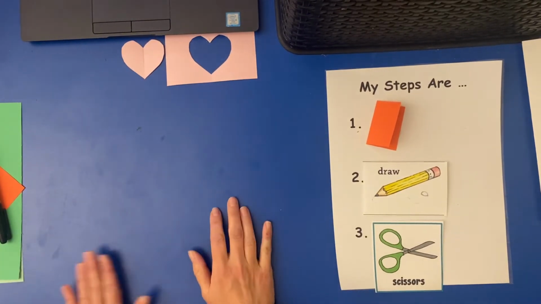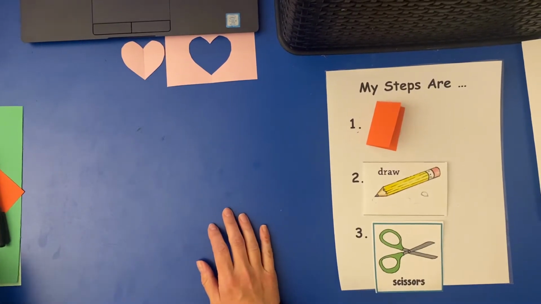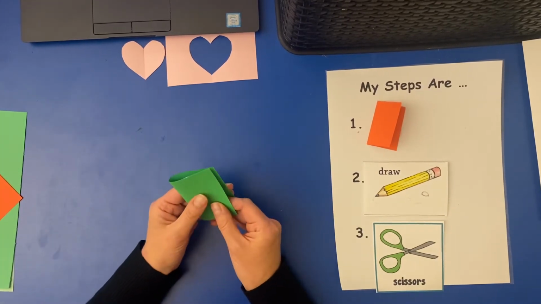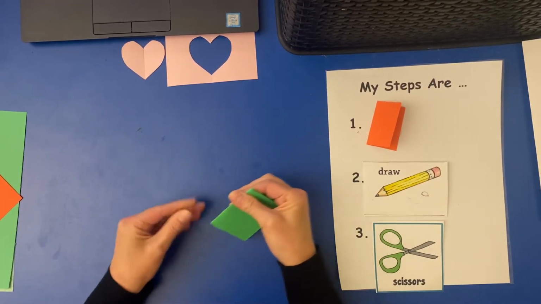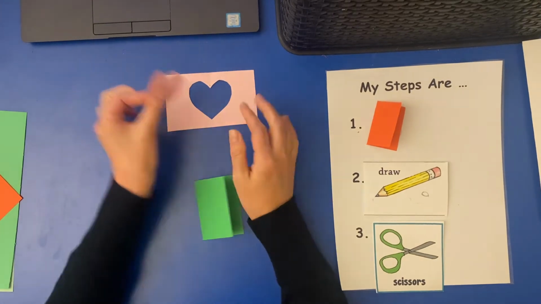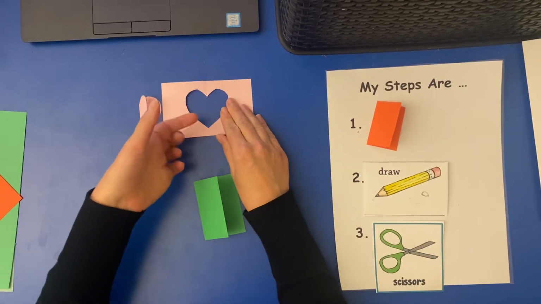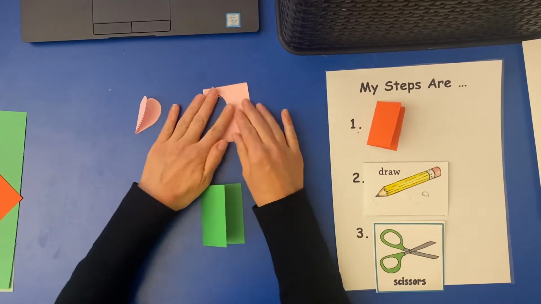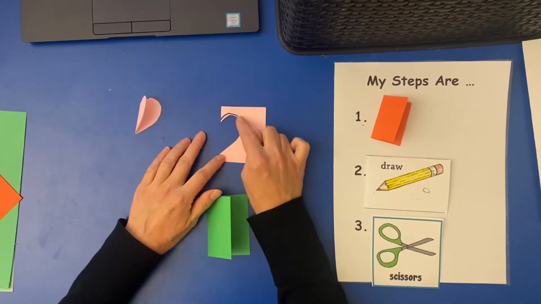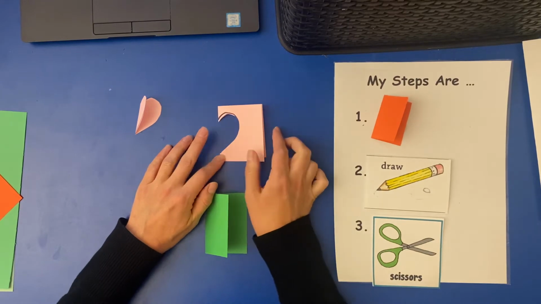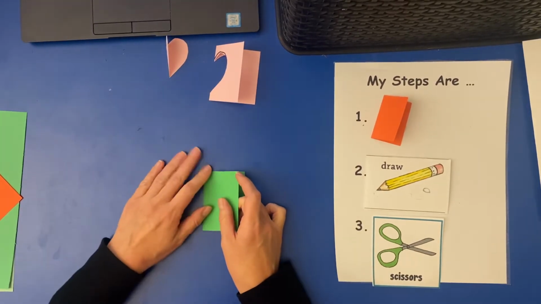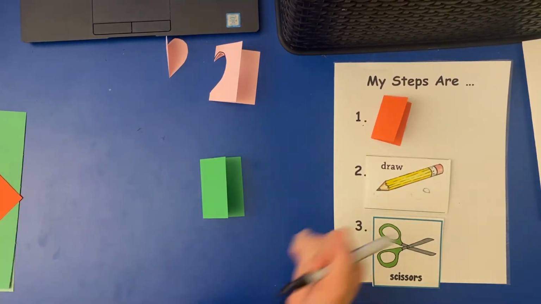Now, when you use that technique, there are a couple things that can go wrong. First of all, you have to make sure that you fold the paper and that you draw the heart or whatever you're going to be drawing. And today you're going to see we're going to draw something else. You draw it on the fold. If you don't, let's see what's going to happen.